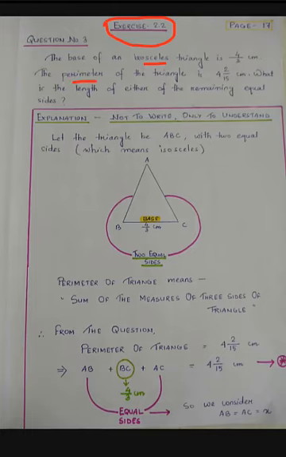The perimeter of the triangle is 4 whole and 2 by 15 centimeters. The perimeter is given in mixed fraction form. This is the value 4 whole and 2 by 15 centimeters. What is the length of either of the remaining equal sides?